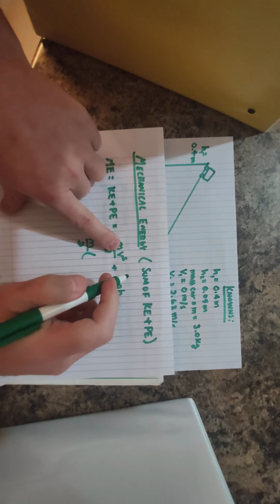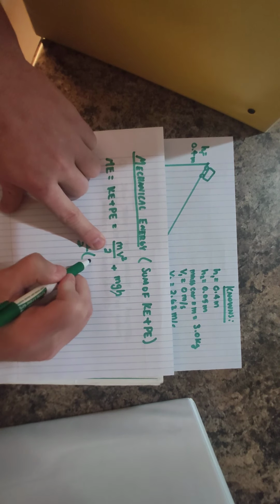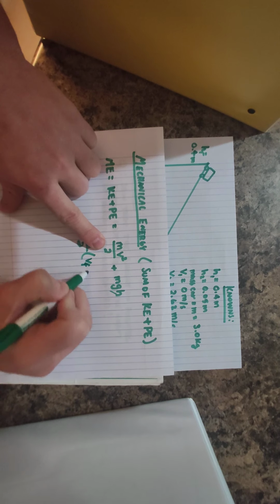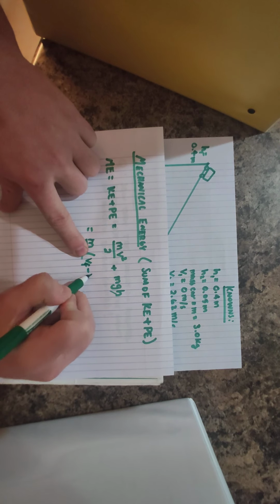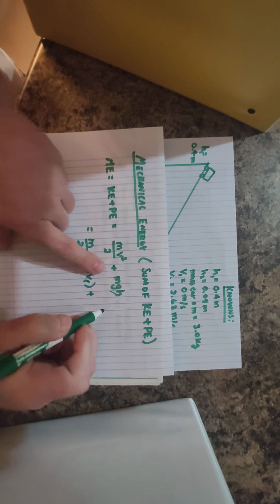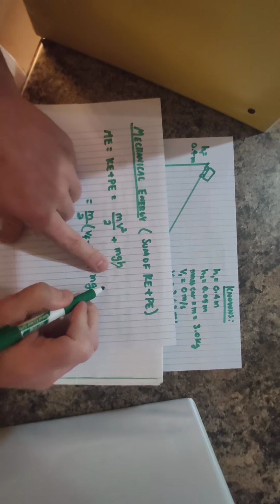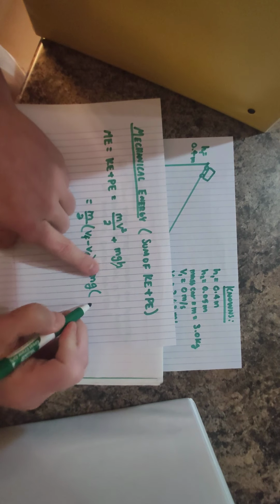Our final velocity, let's just write this out so you can see, velocity final minus velocity initial. And this is going to be plus m. Well, g stays the same because that's the acceleration due to gravity.